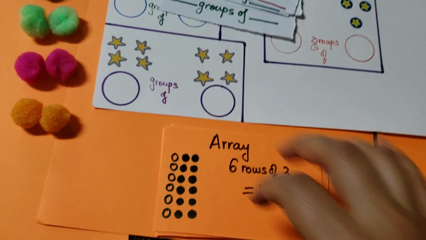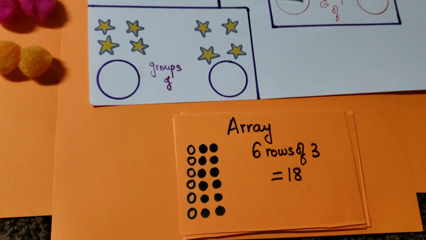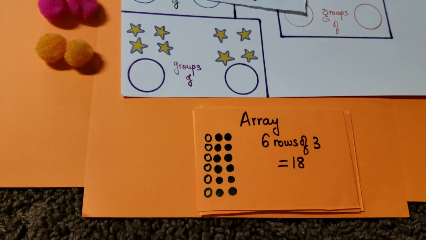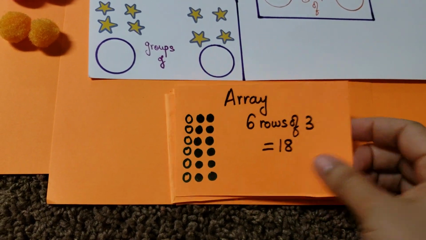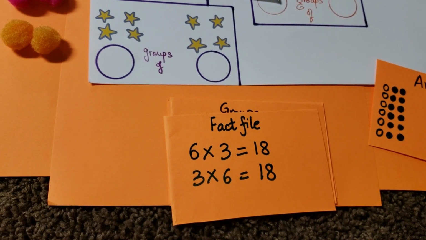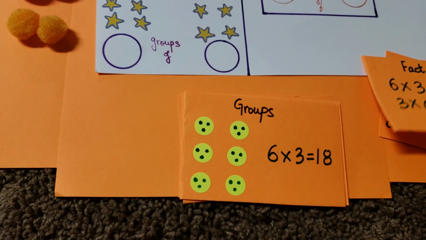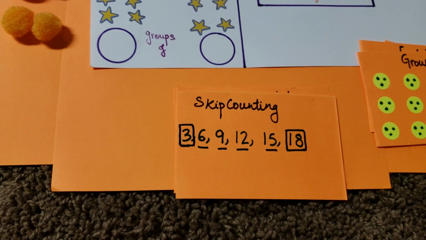Also in the meanwhile, if your school or if you can suggest any other different ways of multiplication, there are actually many more. There is array, which is like 6 rows of 3. Then you have a fact file when you're teaching like 6 into 3 or 3 into 6 is 18. Then you have, of course, groups that I just explained to you. Then you have skip counting.